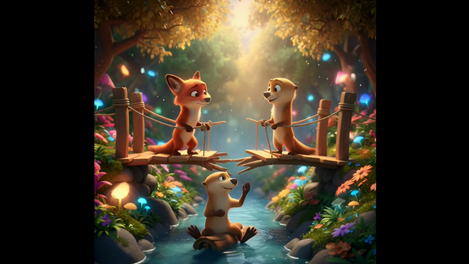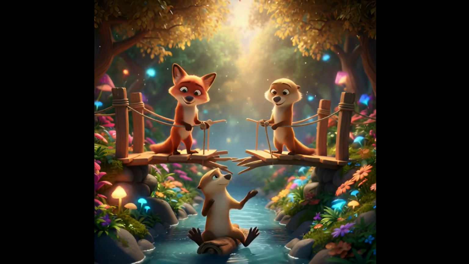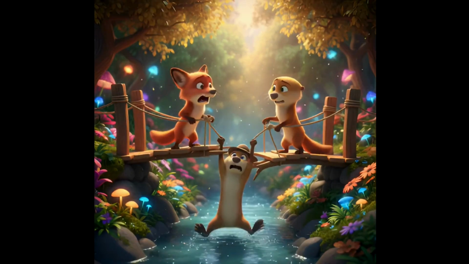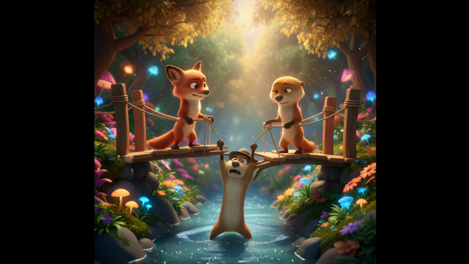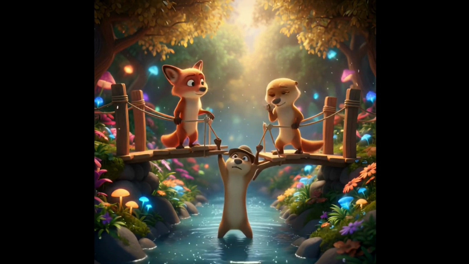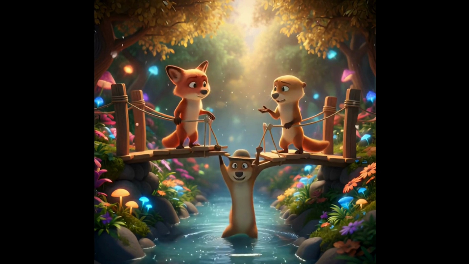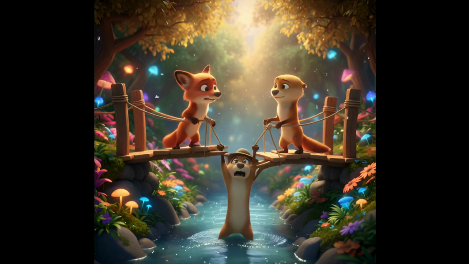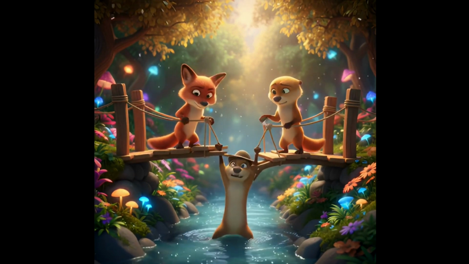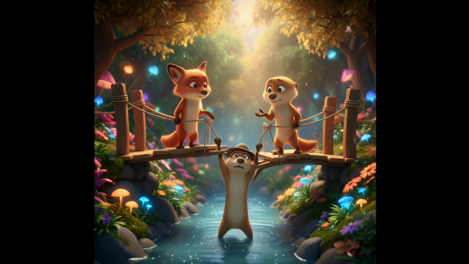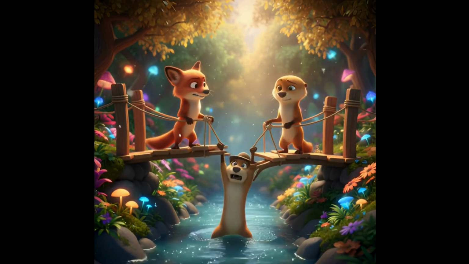Halfway across, the bridge starts to break. Toby hangs on, scared for the first time. Milo freezes in fear but realizes his friend needs him. Milo takes a deep breath, conquers his fear, and runs across the bridge with a stick to pull Toby up. The two struggle, but Milo's bravery saves Toby.